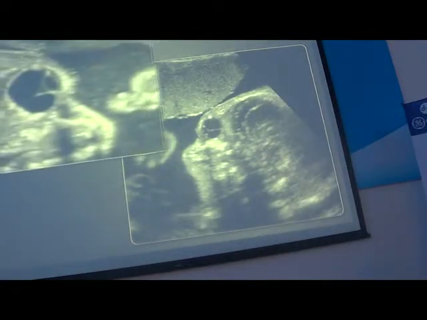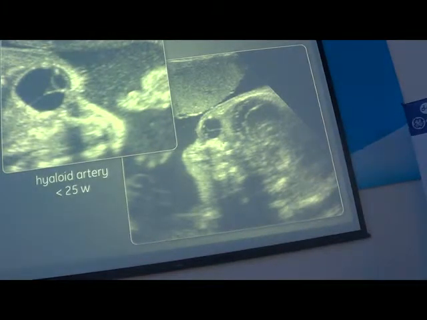If you do this lateral view of the orbit, sometimes you will find this behind the lens, and this is a remnant of the hyaloid artery. This is normal until 25 weeks. And it will disappear after, and if you find this in the third trimester, this is abnormal.